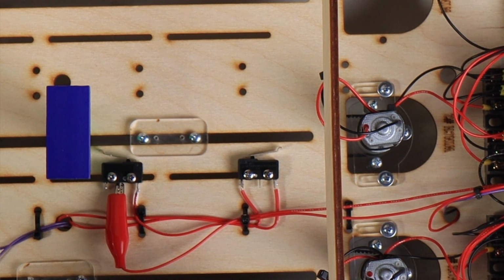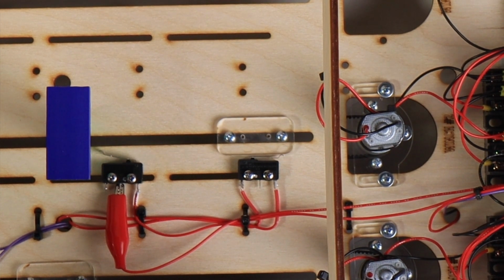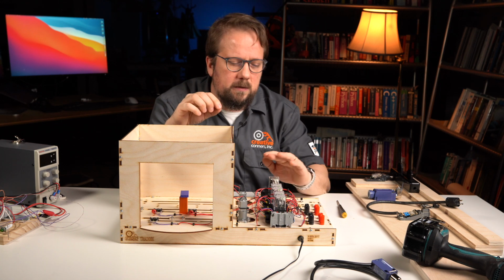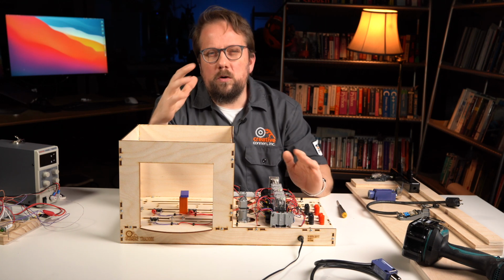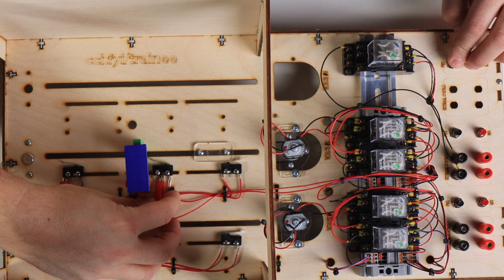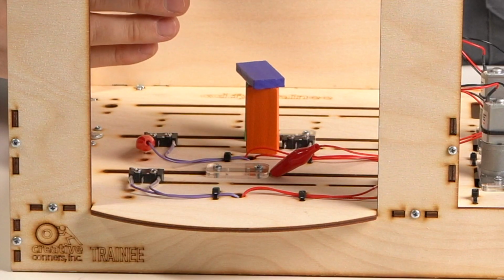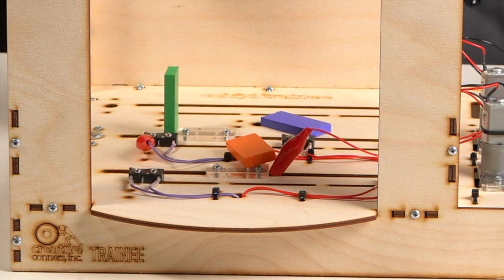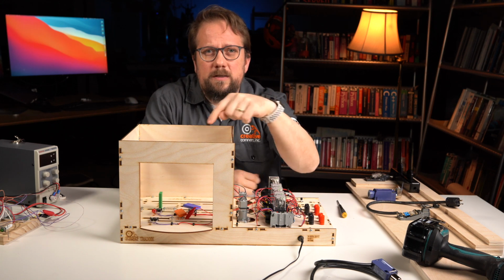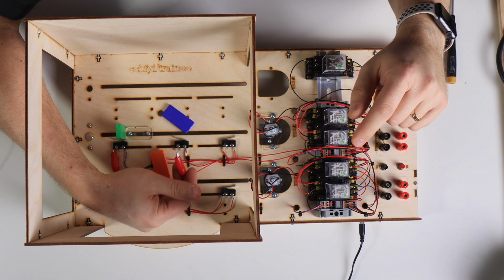But let's reset and see what happens if that wire connecting the limit switch to the rest of the control circuit were to come loose while it's moving. Okay, so I'm gonna start moving it again and I'll pull the wire off. Oh no! It crashes. Even though the limit switch was hit, it can't talk to the rest of the controls anymore because the wire was cut.